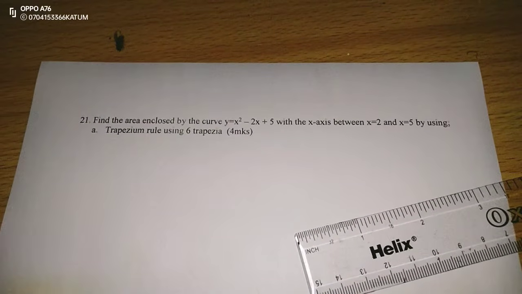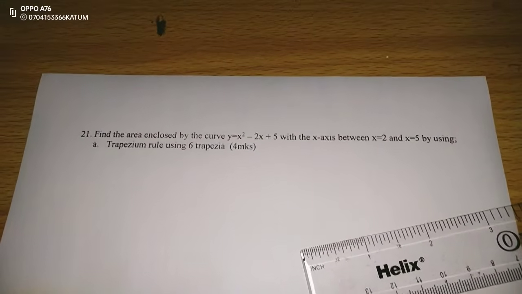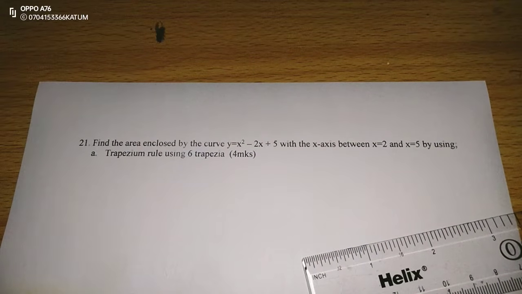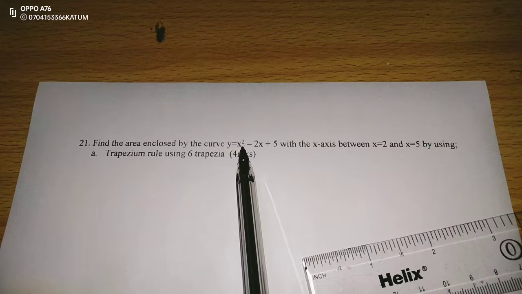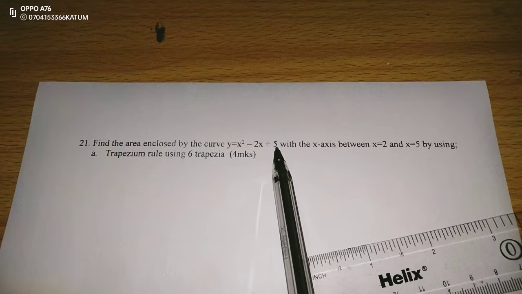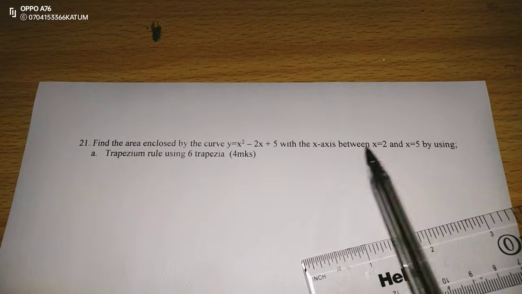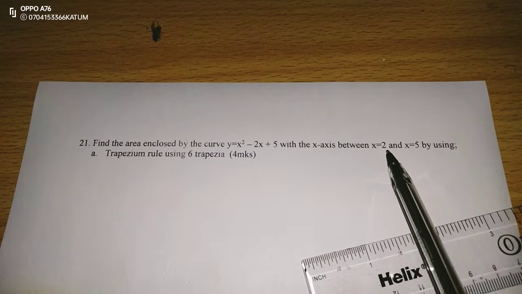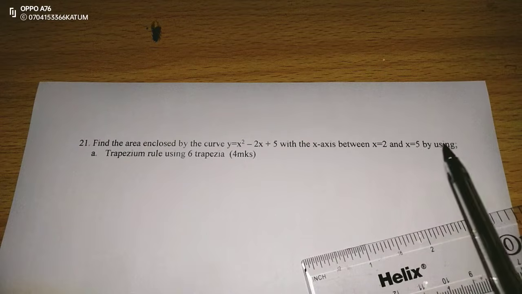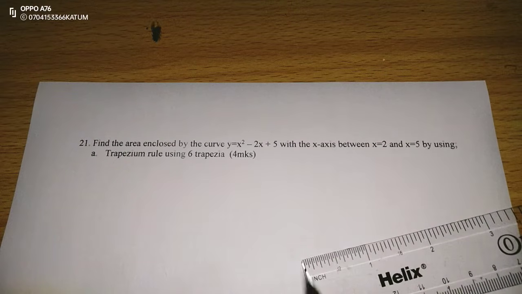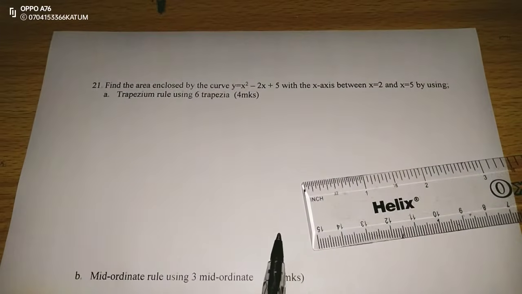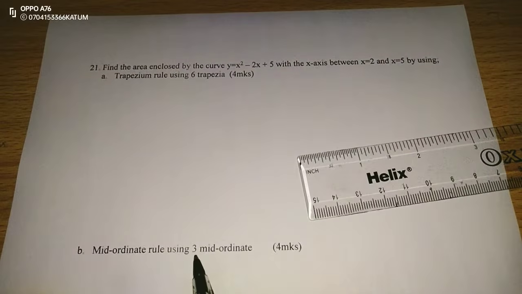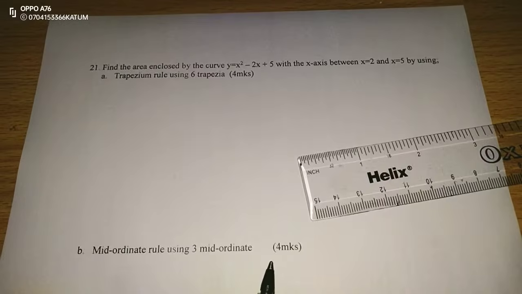We're going to look at area approximation using the trapezium rule and also the mid-ordinate rule. Find the area enclosed by the curve y equals x squared minus 2x plus 5 with the x-axis between x equals 2 and x equals 5, by using part A, the trapezium rule, using 6 trapezia for 4 marks, then part B, by the mid-ordinate rule using 3 mid-ordinates.